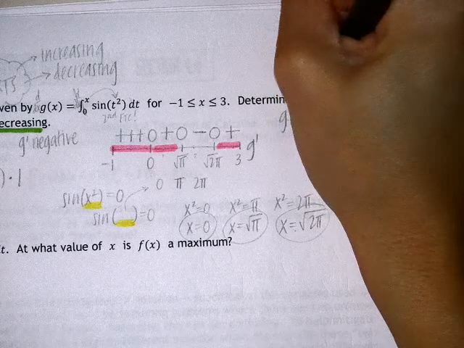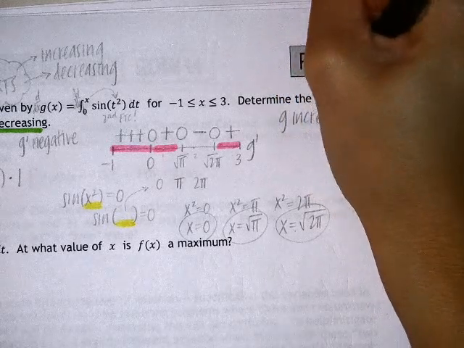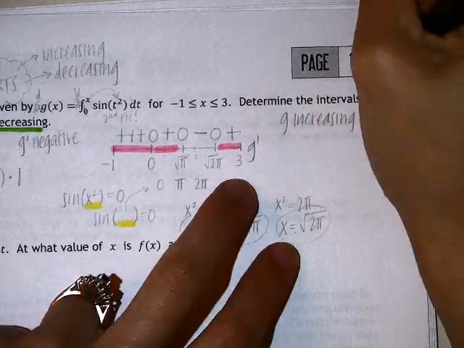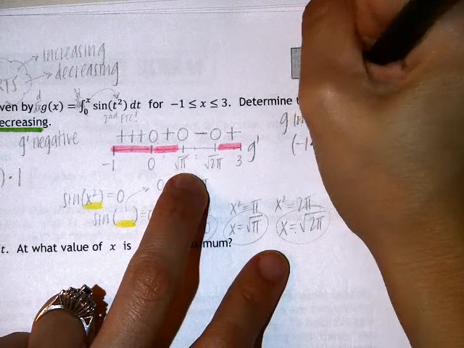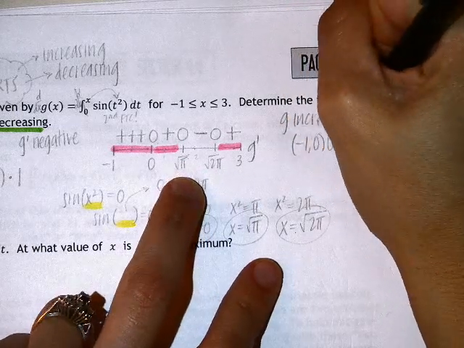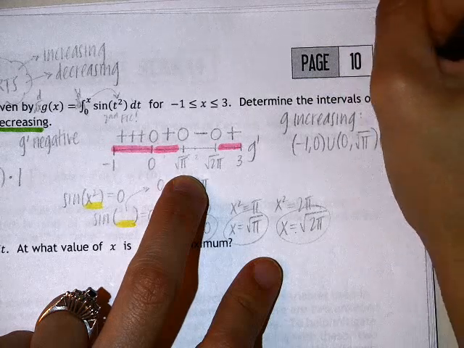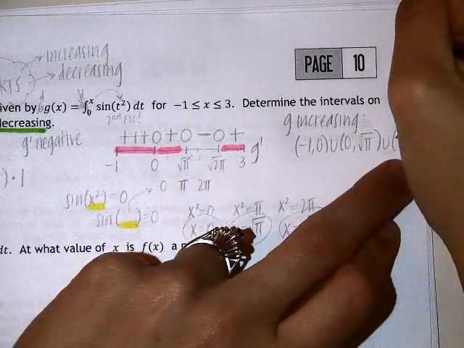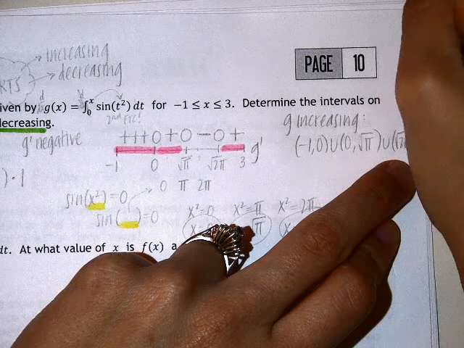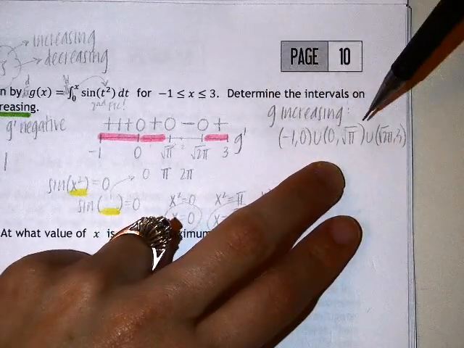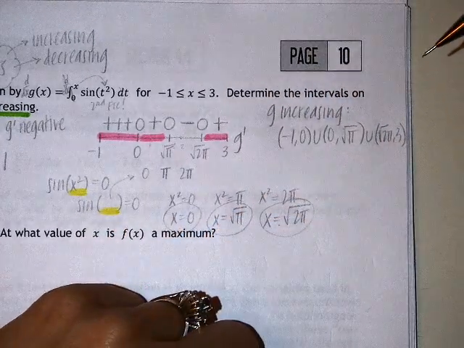g is increasing on all 3 of those pink highlighted intervals from -1 to 0, in union with 0 to pi, or square root pi, and from 2 pi, or root 2 pi, to 3. So there are 3 intervals on which g is increasing.